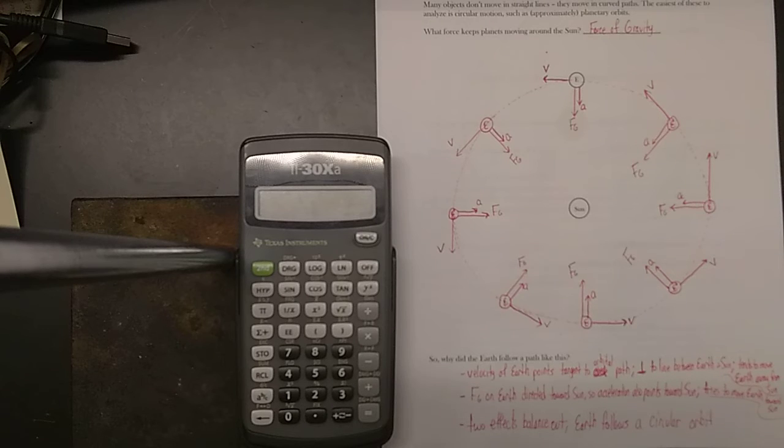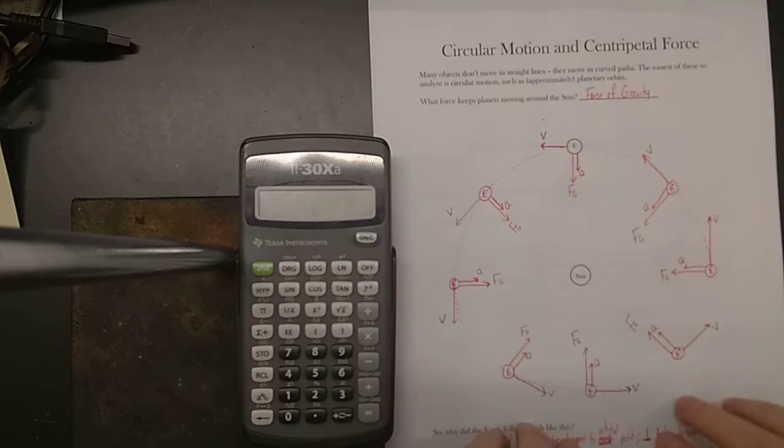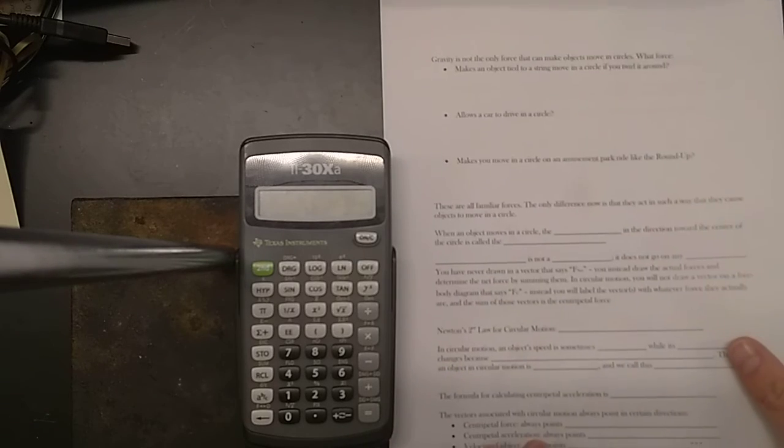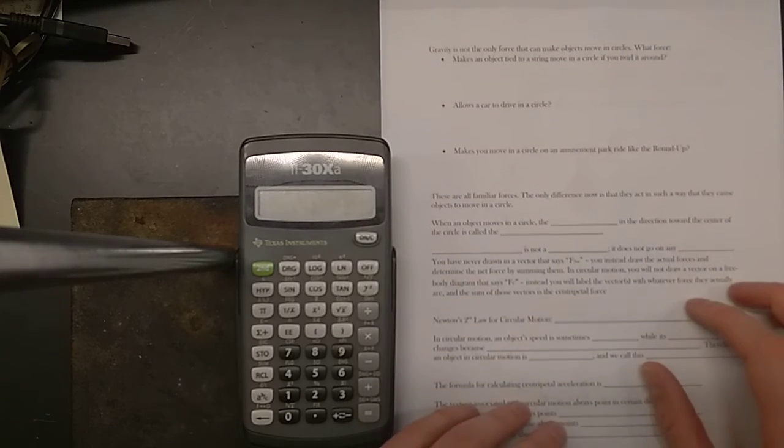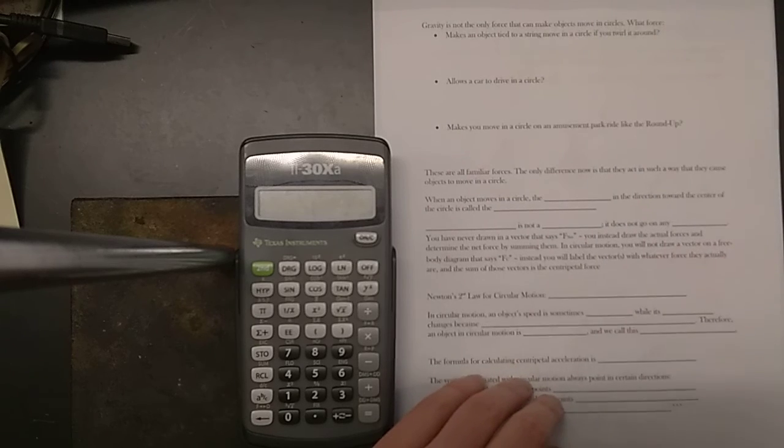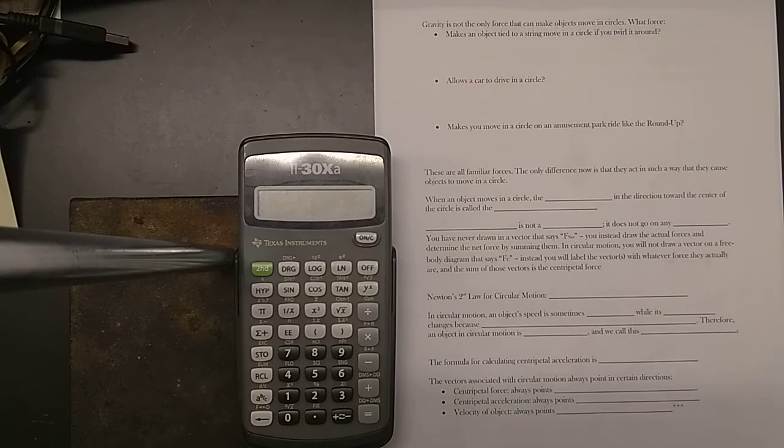Okay, so we see why the Earth follows an orbit as it does. This is not just the case for Earth in an orbit, though. Okay? Gravity is not the only force that makes objects move in circles. I want you to answer these three questions. What force makes an object that's tied to a string move in a circle if you twirl it around? So imagine you have an object on a string, you're twirling it around above your head. What force makes the object move in a circle?